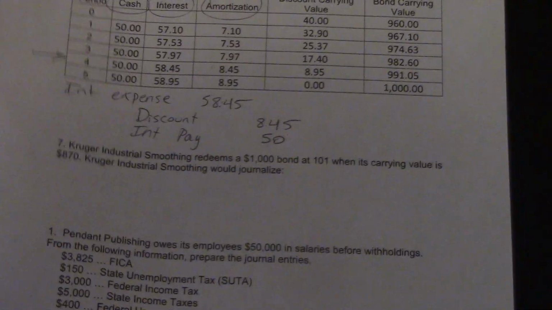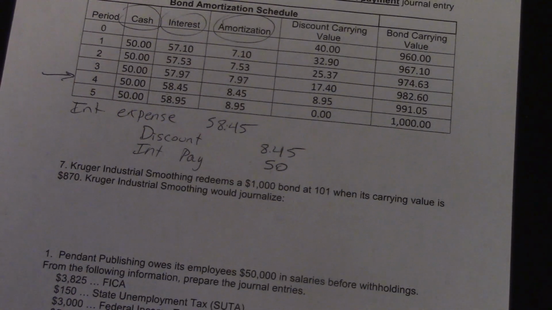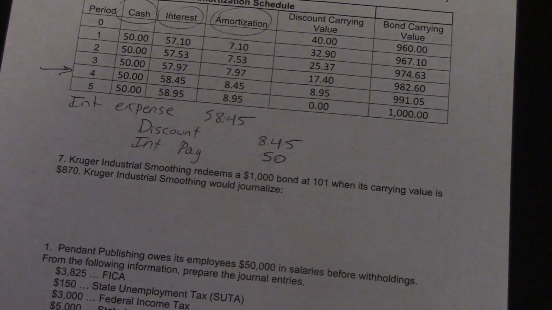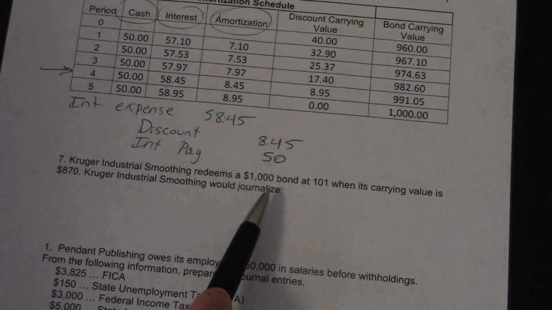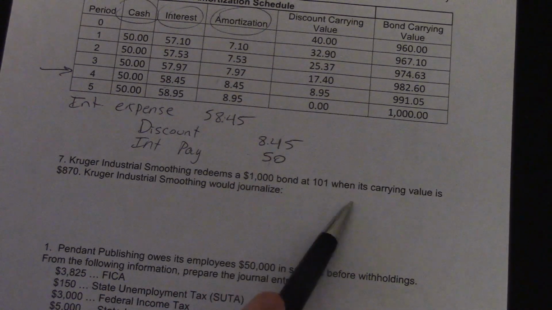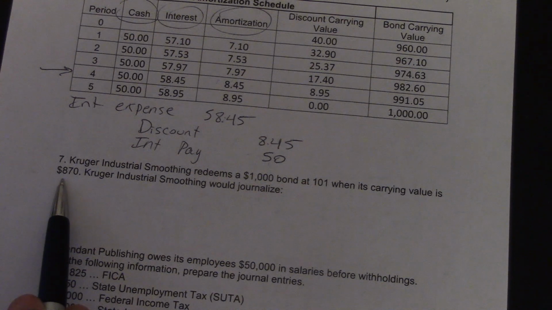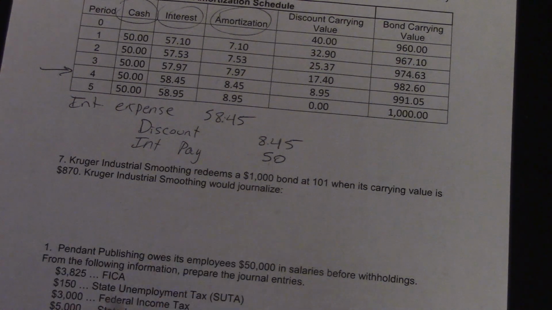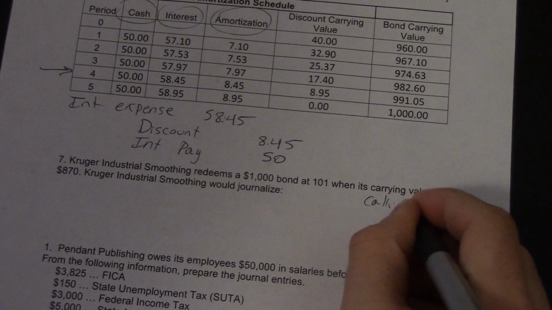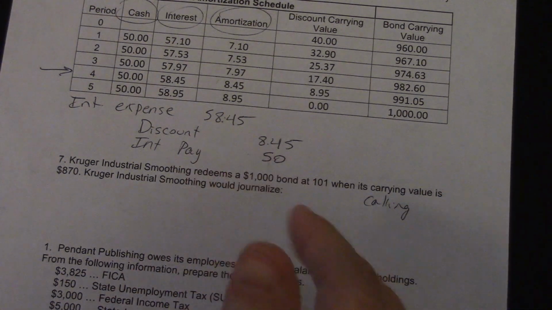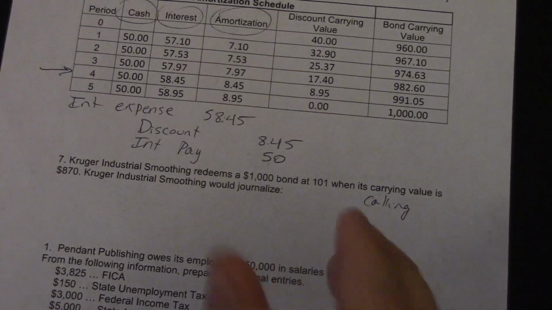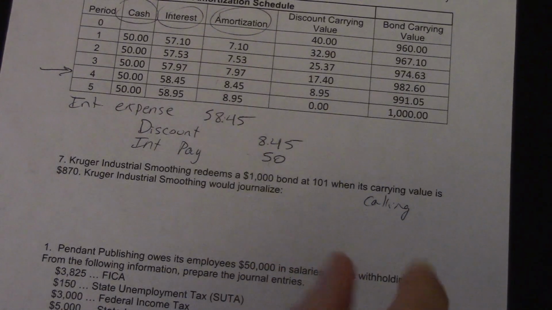There's our amortization tables. We'll move on to the next question, which is redeeming a bond early. So we've got a company that redeems a $1,000 bond at 101 when its carrying value is 870. What's the journal entry? So this is calling a bond. In other words, we're not waiting for the 10 years or we're not waiting for maturity. When it's officially done, we're calling it early.